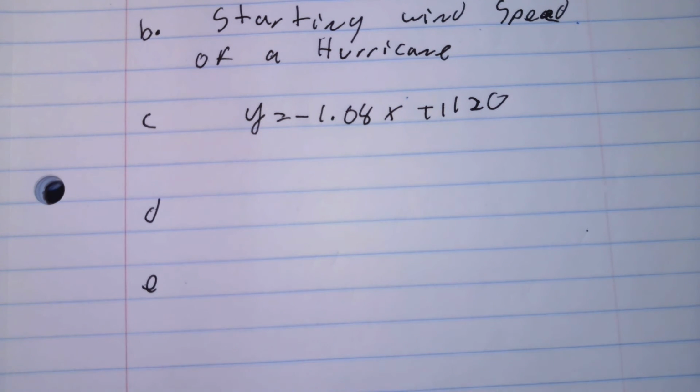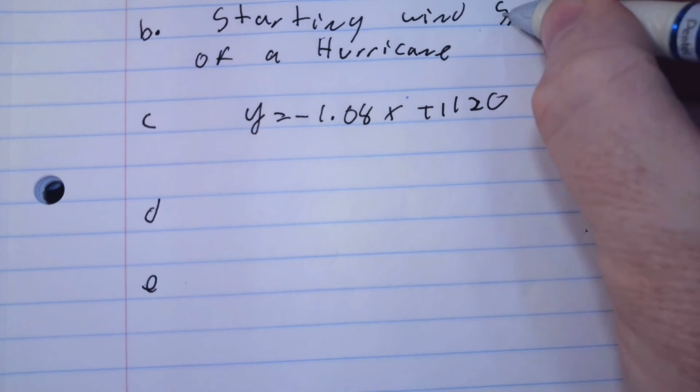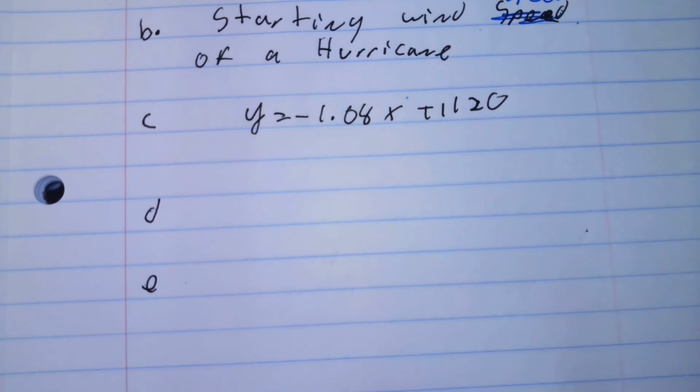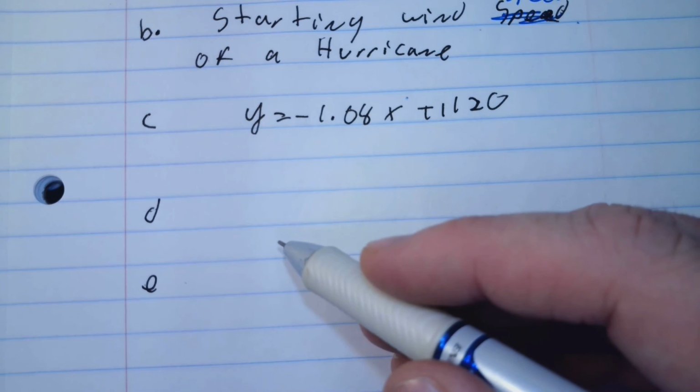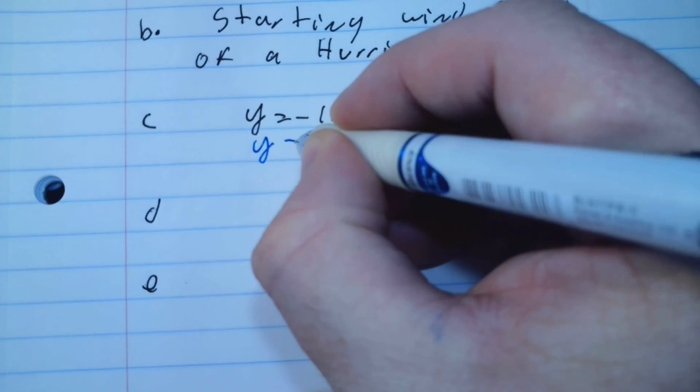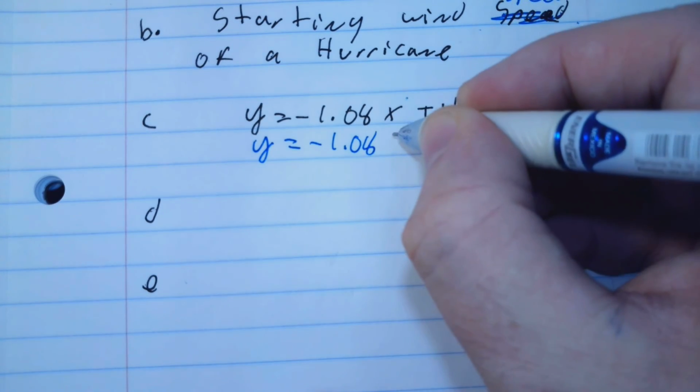For Y. Go ahead and do that and let's check it. Make sure you do put that negative in there.